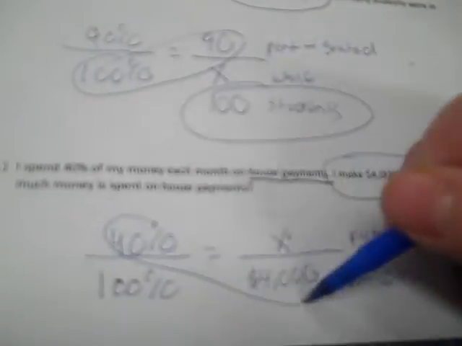Is that spent on house payments? Does it say anything in that sentence about house payments? Nope, so I cannot put 4,000 here. That would be my whole. Then I need to find the part that's spent on the house payments. So I cross multiply and divide. 40 times 4,000 divided by 100. I got 1,600, and that's dollars.